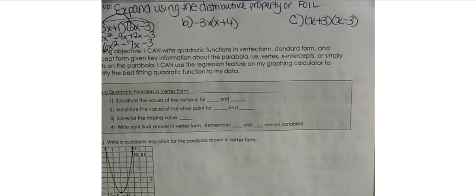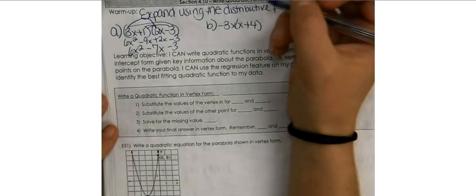Our next example, we have negative 3x times x plus 4, and I'm going to distribute that to each term. So I have negative 3x squared minus 12x.